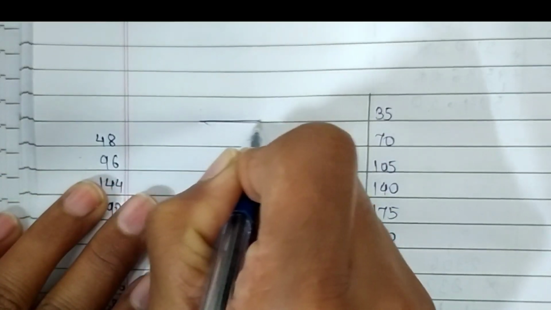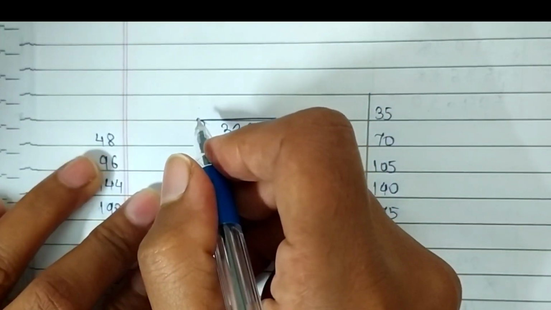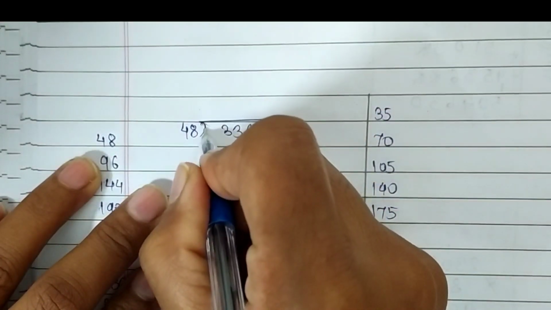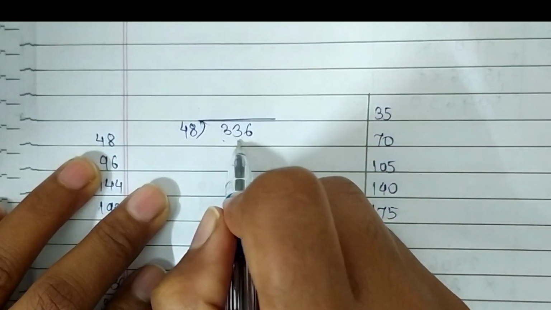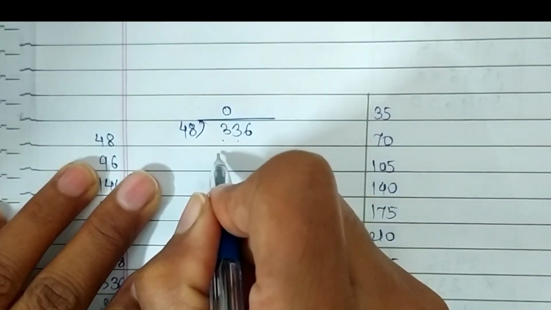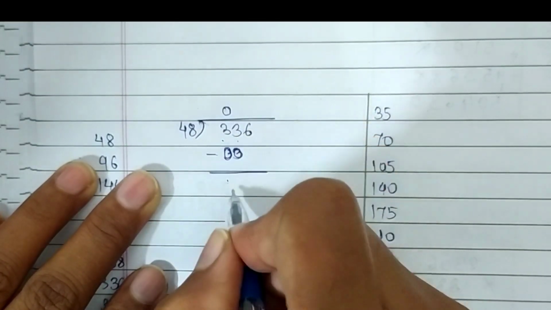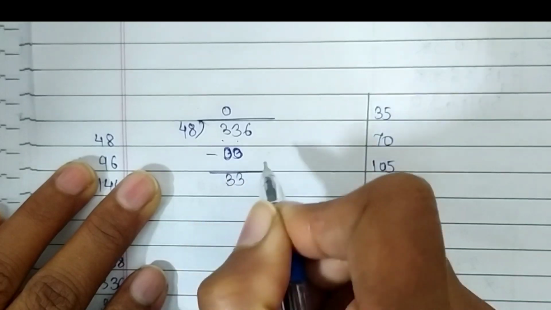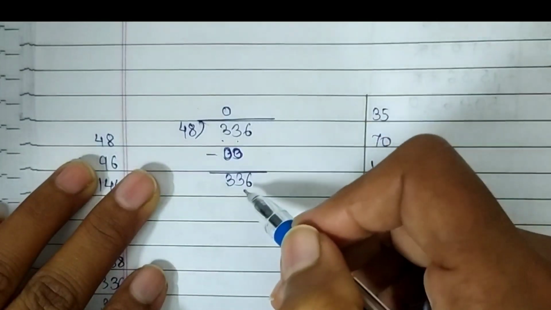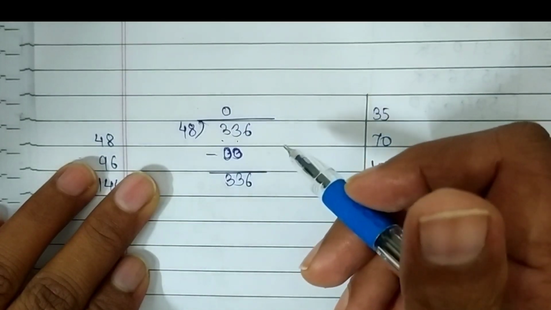336 by 48. So just divide it. Look at the first two digits, they are smaller than 48. So here we are going to divide it by 0. Write here 0. So the answer we get here is 33. Now on the unit place we have 6. Just write here 6 and find out whether the 336 is in the table of 48.